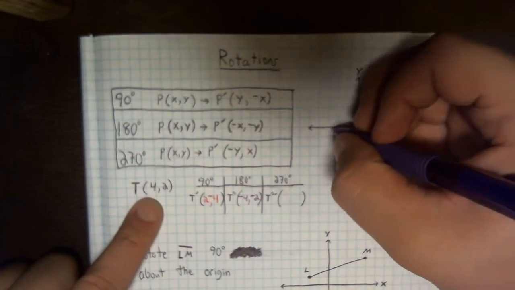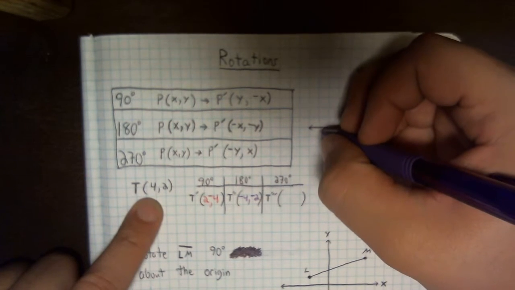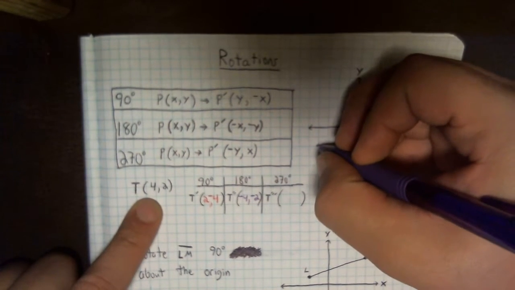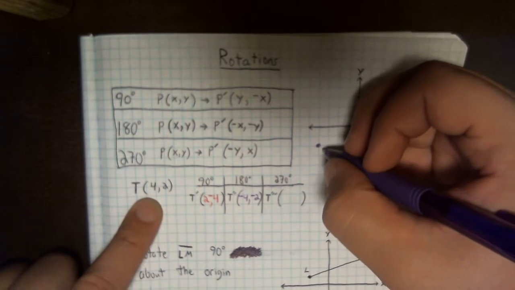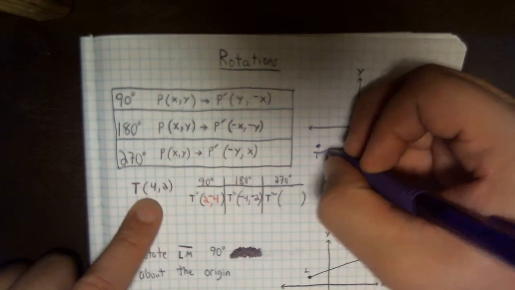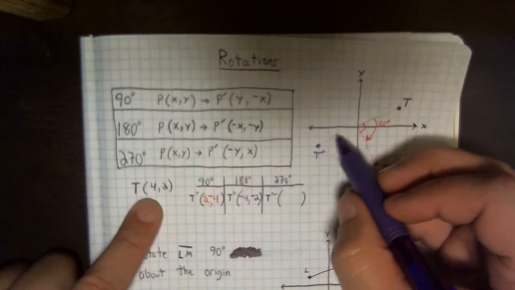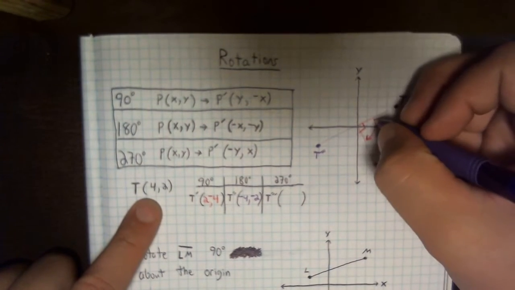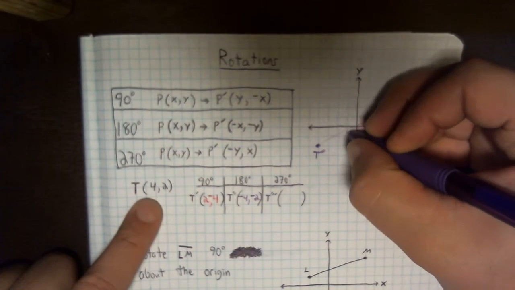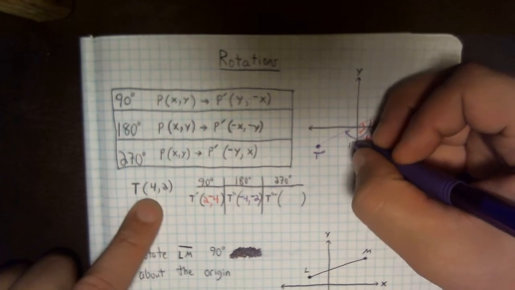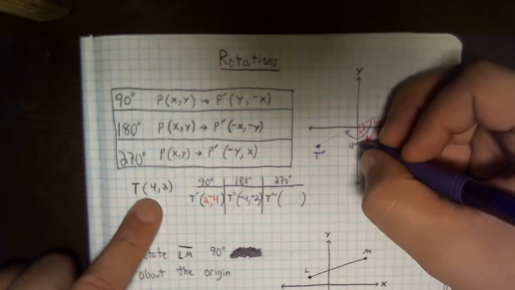So T double prime after a 180-degree rotation falls right here at negative 4, negative 2. And now you can see that we've moved this 180 degrees.